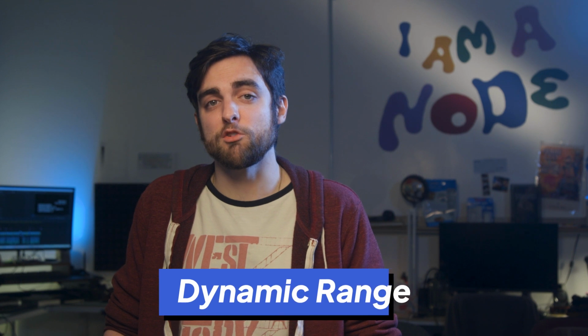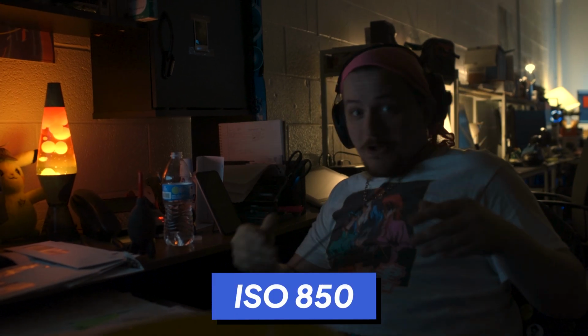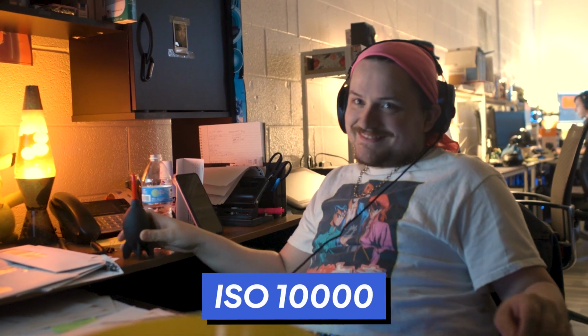And lastly, your ISO is also somewhat locked in, because each camera has a native ISO at which the sensor operates at best, giving you the most dynamic range between the darkest and brightest light information it can record. On our C100, for instance, the native ISO is 850. If I change from that ISO, I could be impacting the quality of my image.